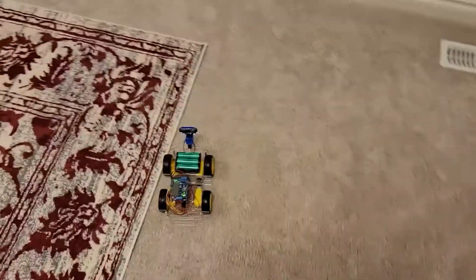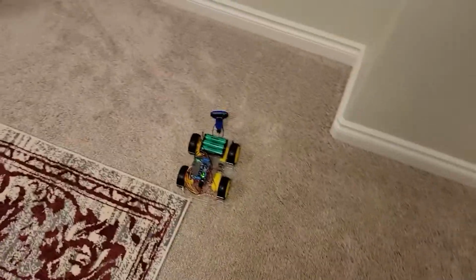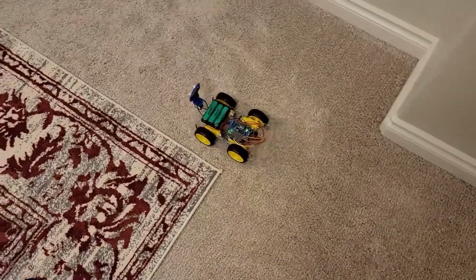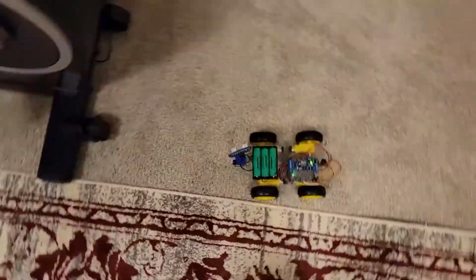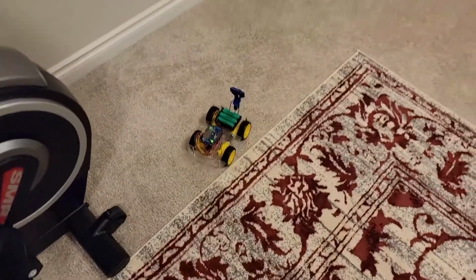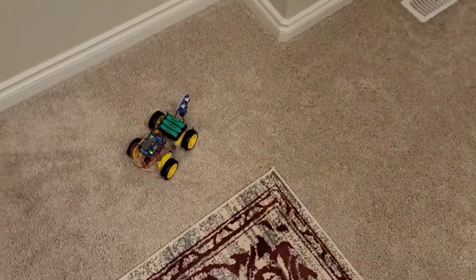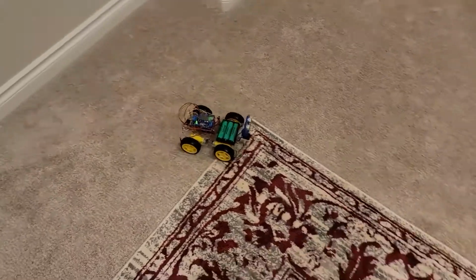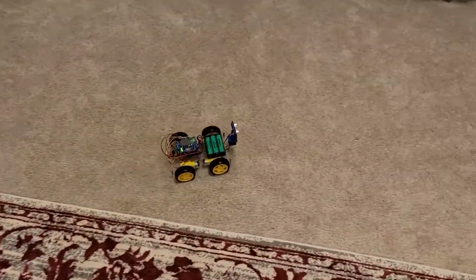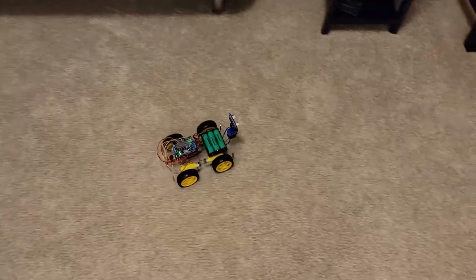I want to demonstrate the piezo buzzer now. So I'm going to put him on some jack stands and try to give you guys a listen. So, he's still doing his thing. Hasn't crashed yet. So anyways, that is my final project, Sparky, the autonomous robot.